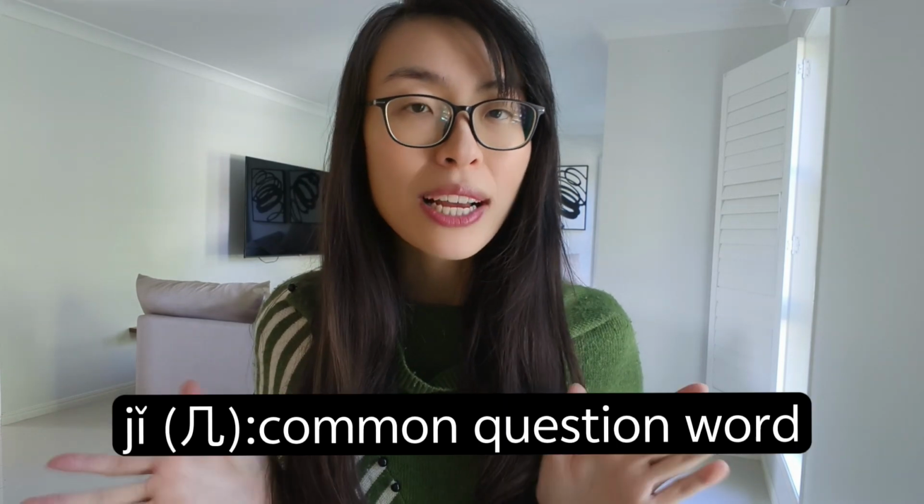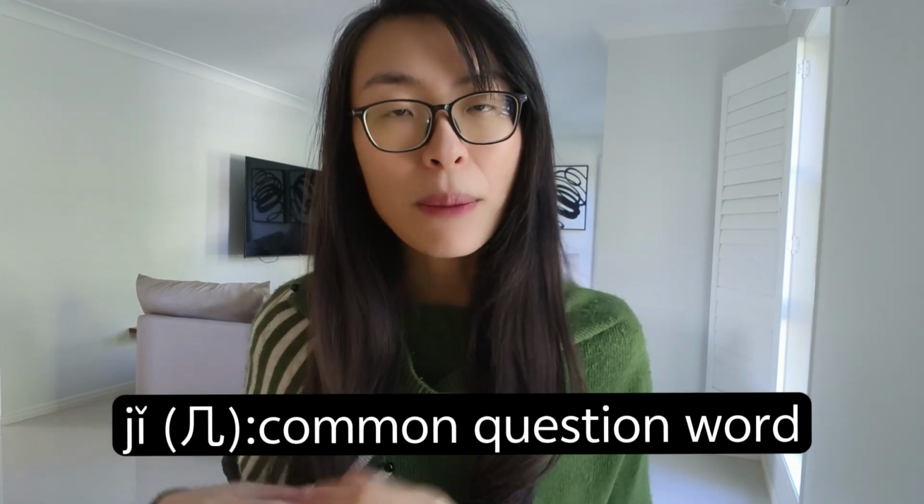Another common word is 鸡 with the third tone. Third tone 鸡 is pronounced like this. 鸡, 鸡. Try again. 鸡, 鸡. 鸡 is a common question word in Chinese. It combines with different other hanzi to become different kinds of question words.